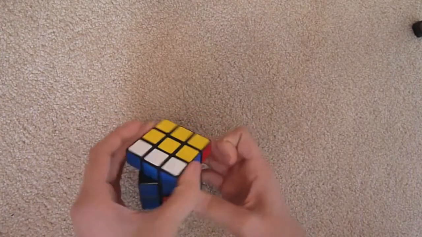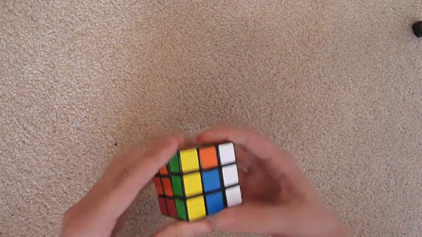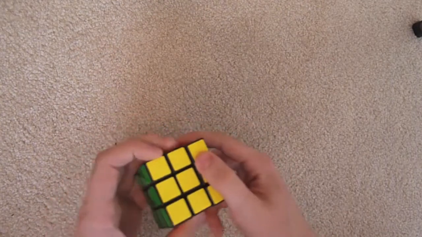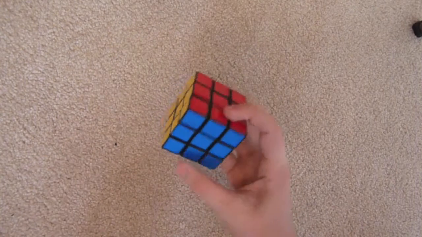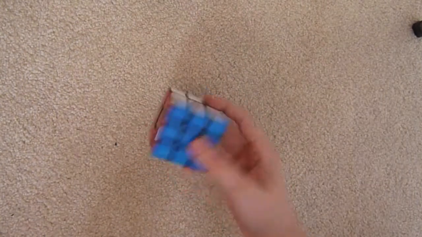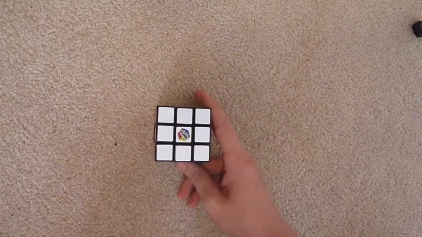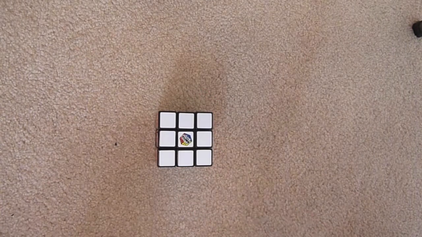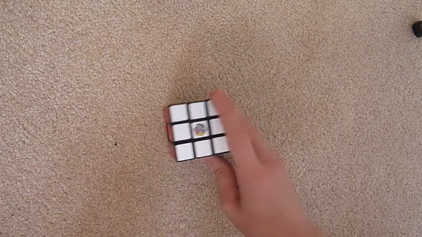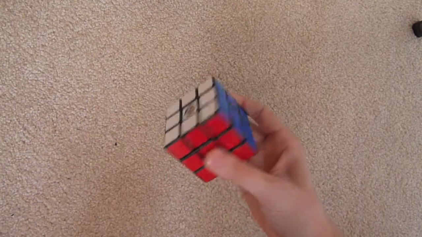F2, U, L, R prime, F2, L prime, R, U, F2. Now your cube should be completely solved, not scrambled, excuse me. If it's not, I don't know what to tell you. Try to retrace your steps in the algorithm: you can go into the description to see what it is and then try to perform it backwards. Or you might have to start the video tutorial over again. So now you should have it solved.